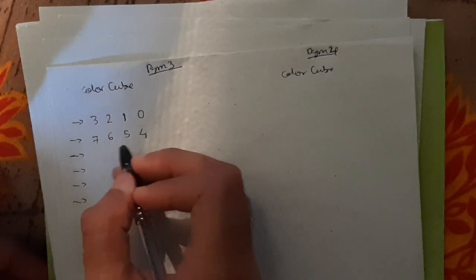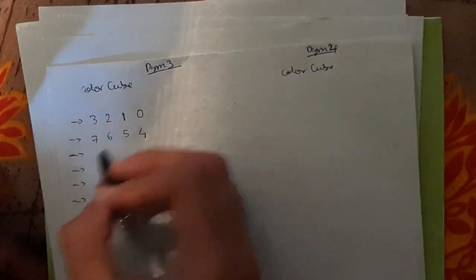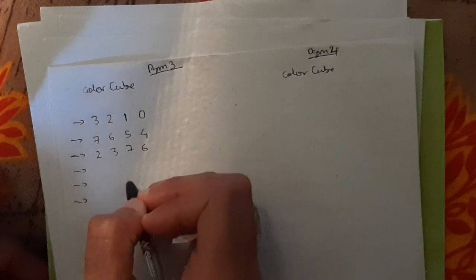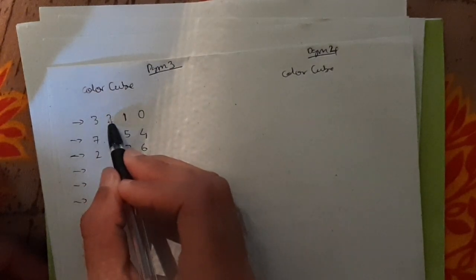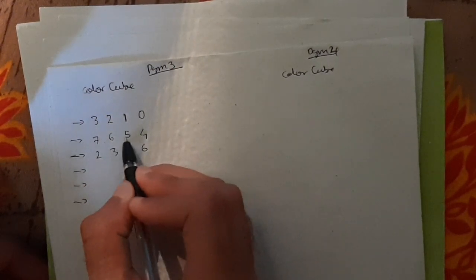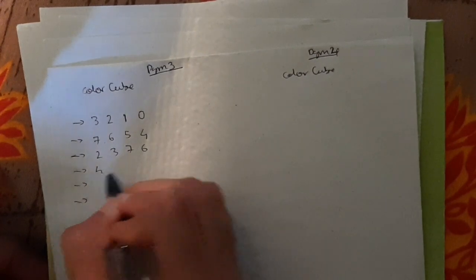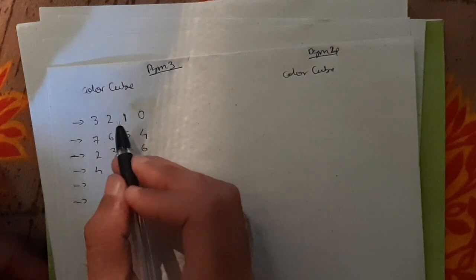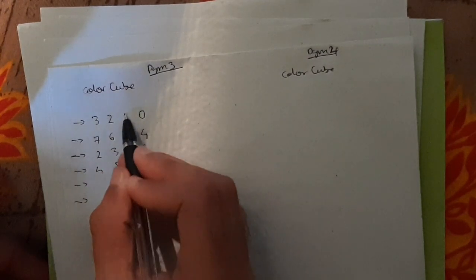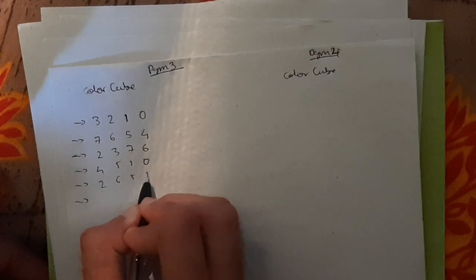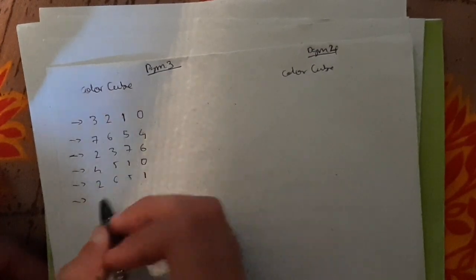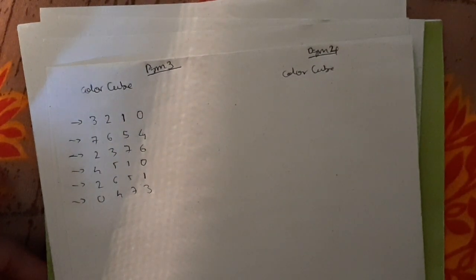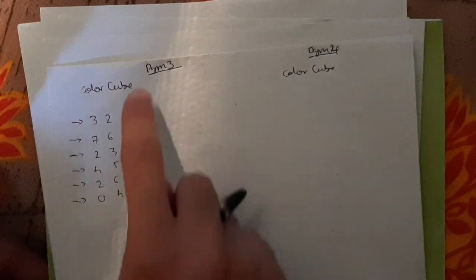After you have written this one, start from here: 2 3 7 6. Okay, write it like this: 2 3 7 and 6. Then after that, in the same way, do 4 5 1 0. Okay, so right here 4 5 1 0. After that, come to this part here: 2 6 5 1, and then 0 4 7 3. That's how you write the color cube function for program 3. Okay, these are the numbers, the sequence you have to remember.